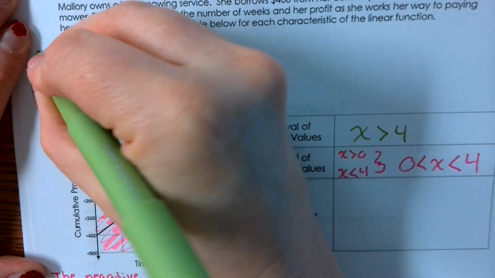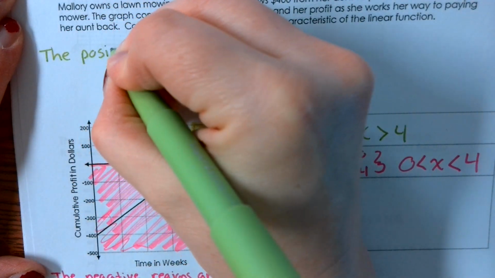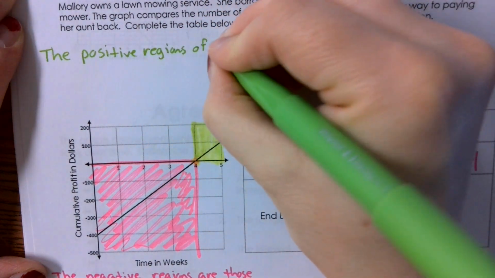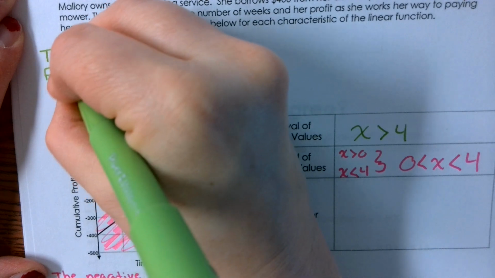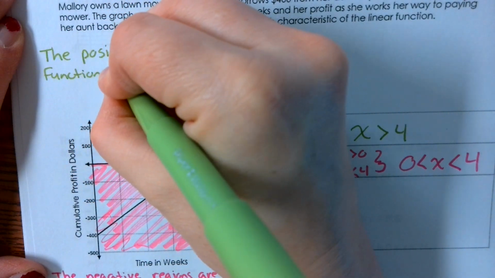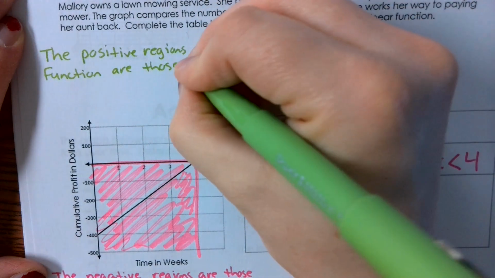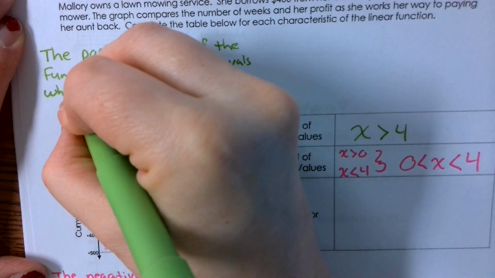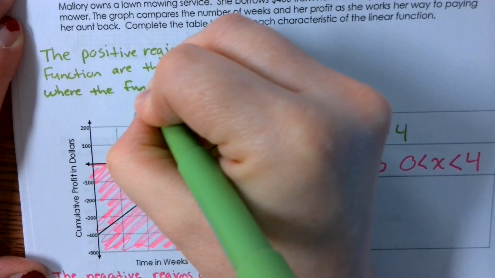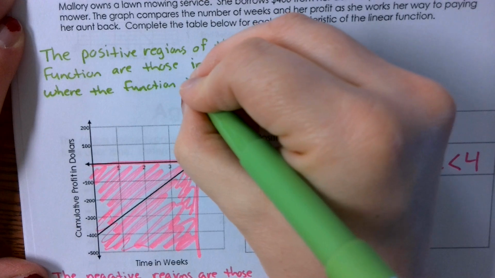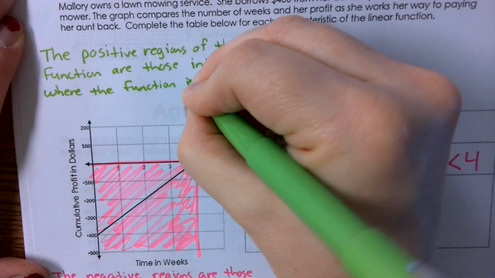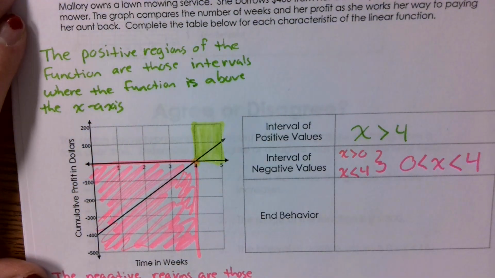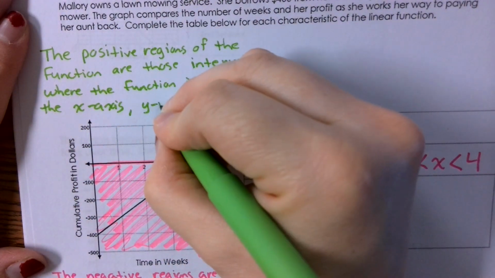Let me go ahead and write that up here. My hand will move out of the way in just a moment. So the positive region of your function are those intervals where the function is above the x-axis. So we're looking for the points in which we are above the x-axis, meaning that our y values are positive.